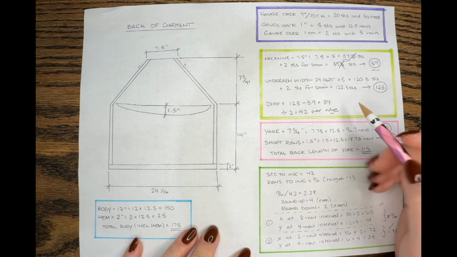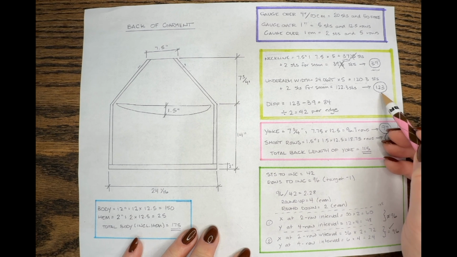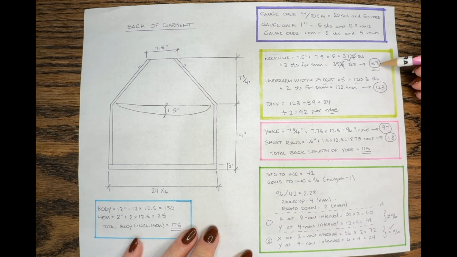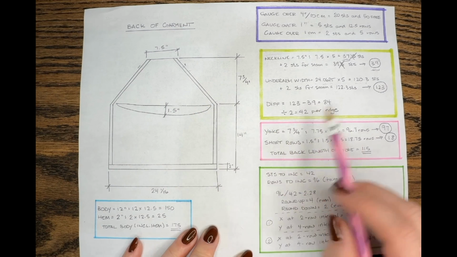At the risk of sounding redundant, we can't knit 0.3 of a stitch, so I'm going to round this up to 123. You could round this down to 122. However, because we're starting with an odd number, we want our target to be an odd number so that our increases down each edge will be even.